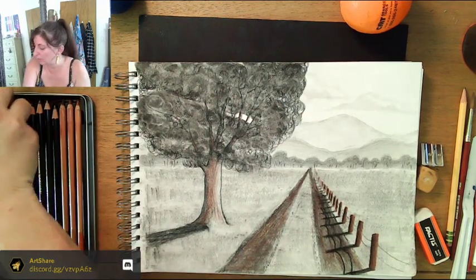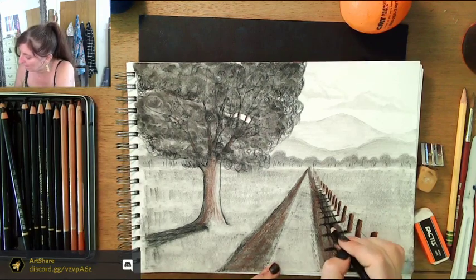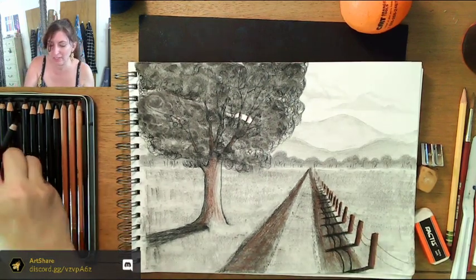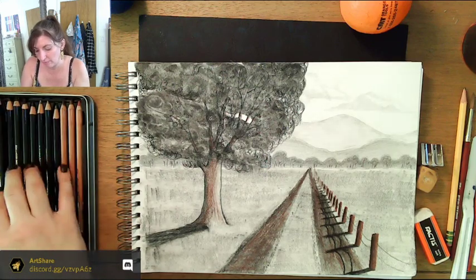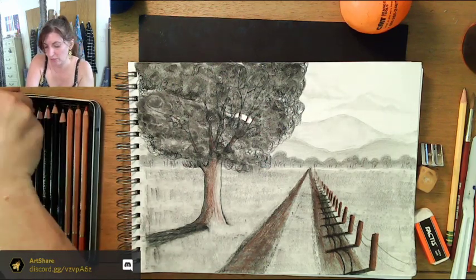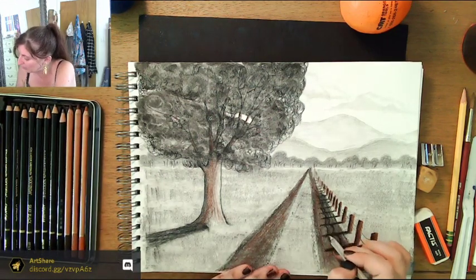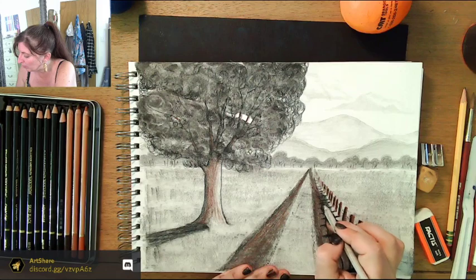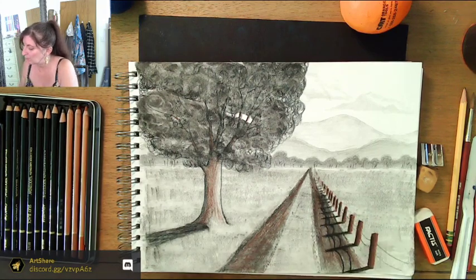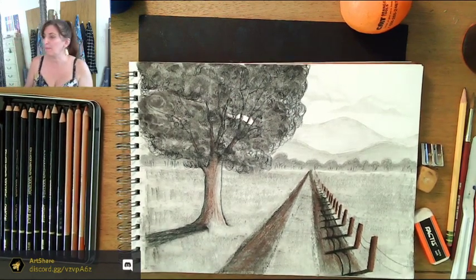Oops, I guess that one didn't really get drawn on very well. Sometimes with charcoal, it'll get stuck on something. I don't know what just happened here. Charcoal will get stuck on something and it won't draw for some reason in that particular place. You just have to be patient with it and not really force it, and it will go on. Okay. All right. So there's that.